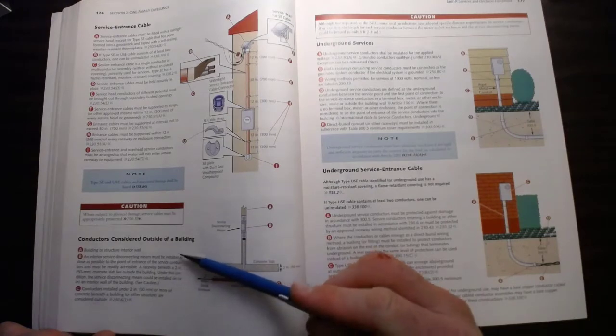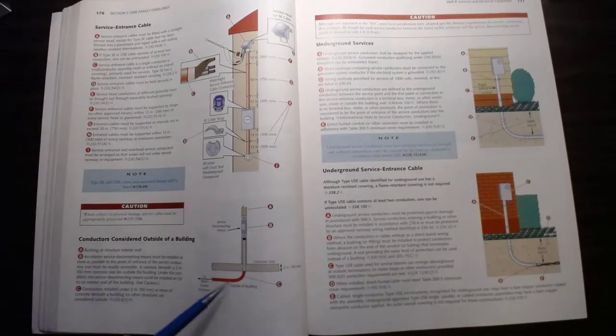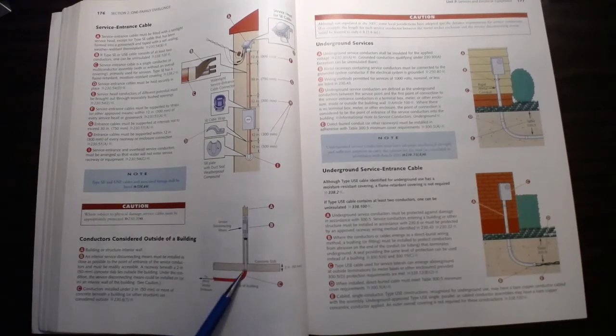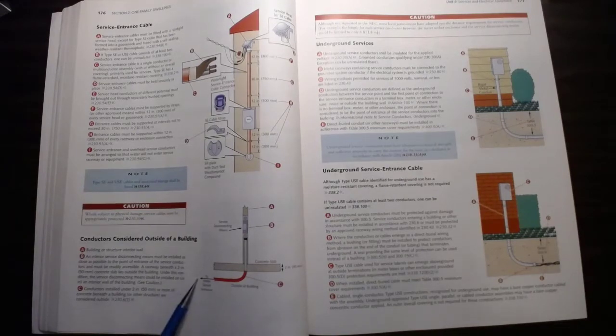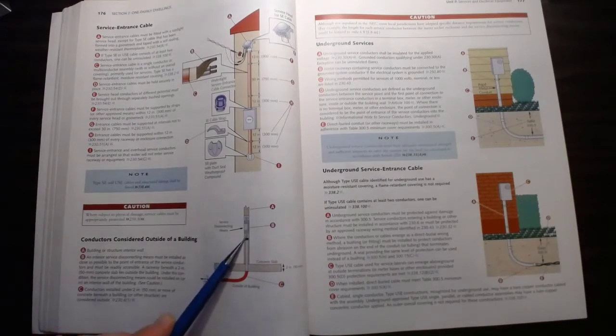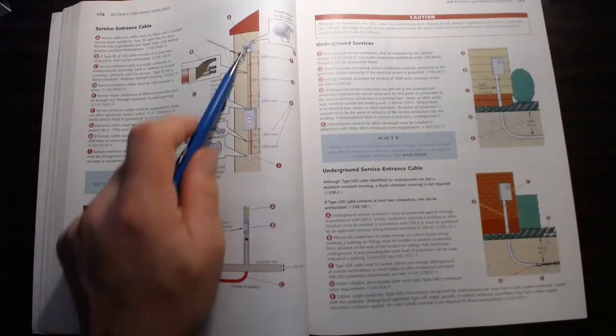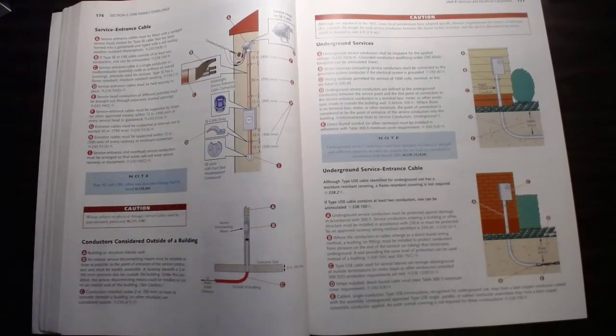For conductors considered outside of the building, our demarcation point, what we would look at is anything coming out of the riser, which is the mast, or coming from the underground where it penetrates through the slab location. That is considered outside by the code. The utility, however, will control the wiring from the service all the way out to the transformer. You will be required to install it overhead to come out, but that's all under the control of the utility.